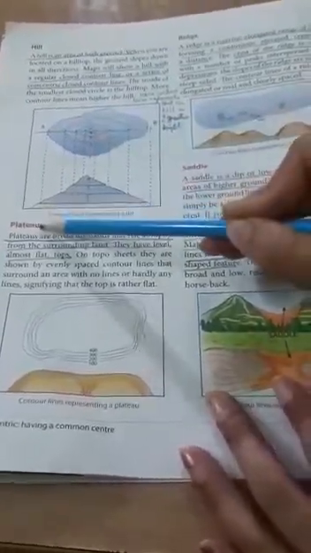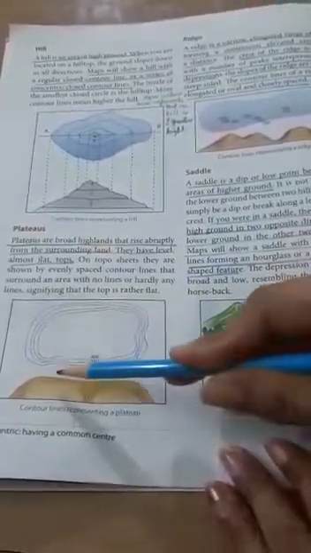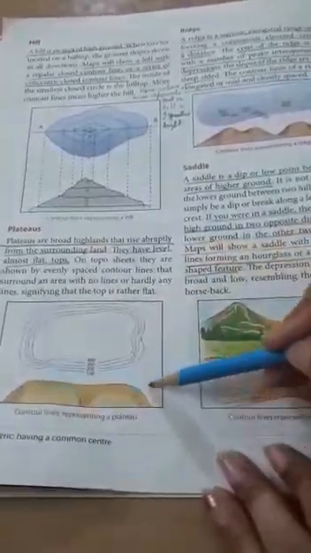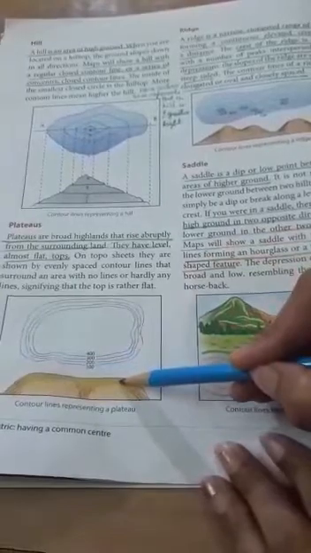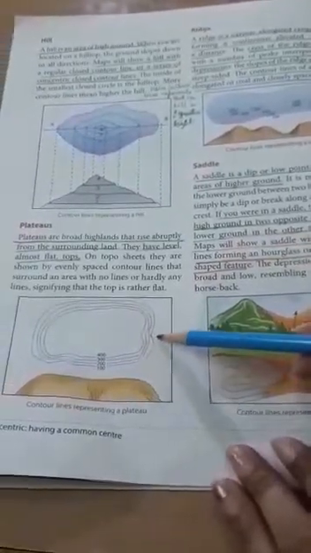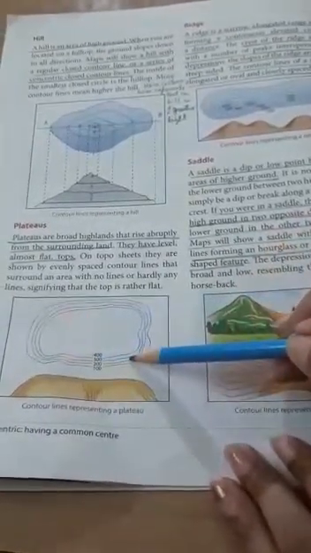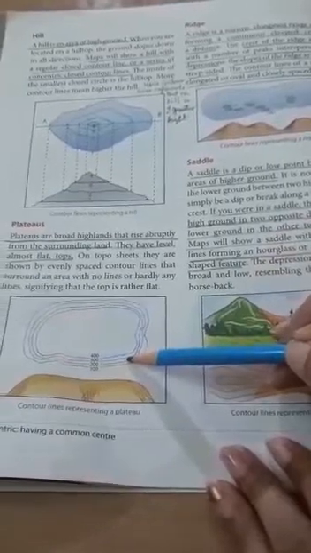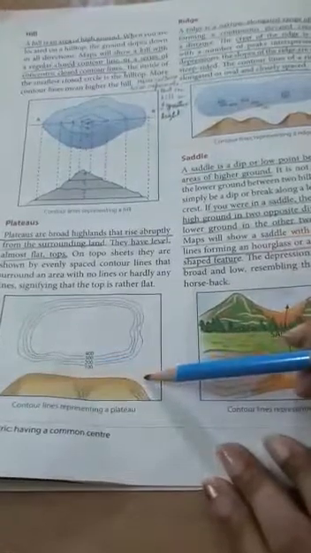Next is the plateaus. Plateaus are broad highlands that rise abruptly from the surrounding land. They have a level, almost flat top. On topo sheets, they are shown by evenly spaced contour lines that surround an area with no lines or hardly any lines. That signifies that the top is flat.